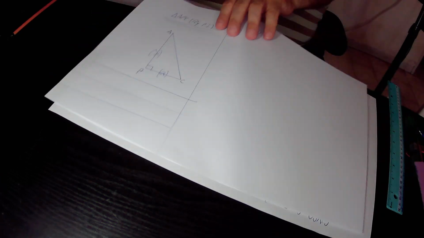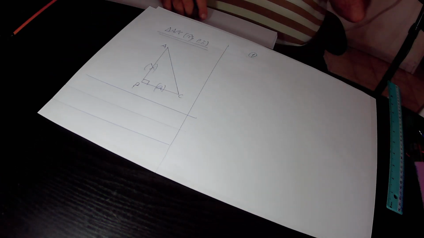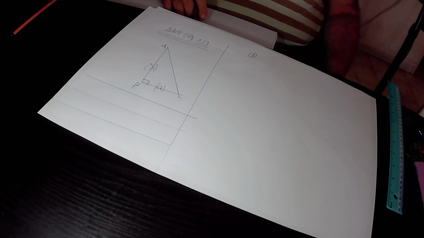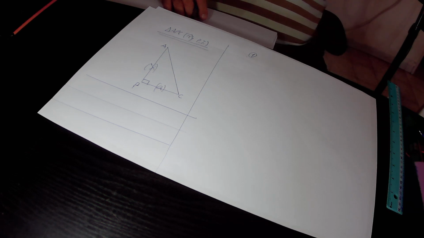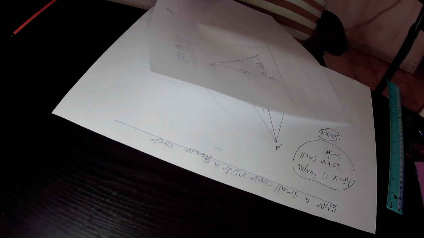So this is the right triangle APC that we took from the original drawing. In this right triangle APC, according to the Pythagoras theorem, AC square, that is the square of the hypotenuse, equals AP square plus PC square. So I write it down. This will be equation 1.